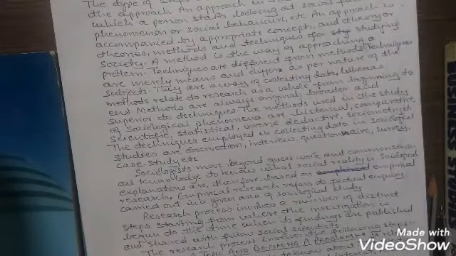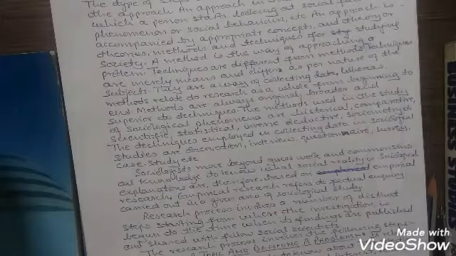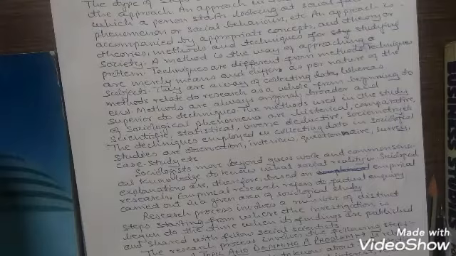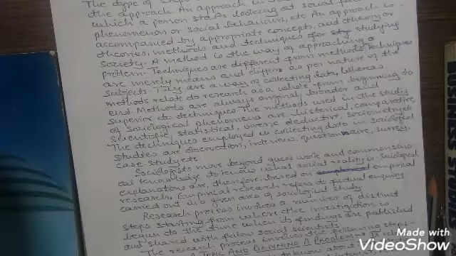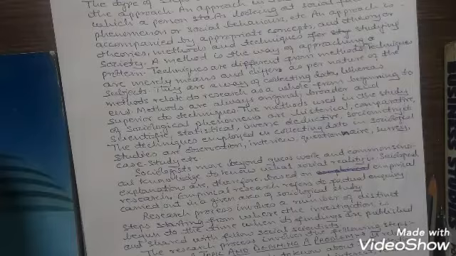Sociologists move beyond guesswork and common sense knowledge to know what social reality is. So a sociologist will not only depend upon the knowledge that he possesses, but he will go far into more details about the social reality. Sociological explanations are therefore based on empirical research.